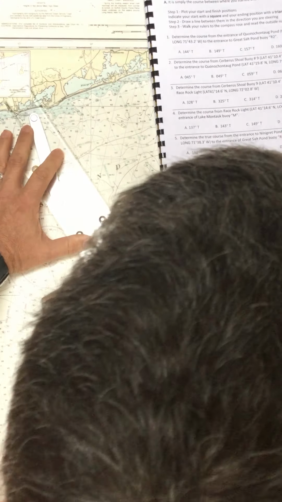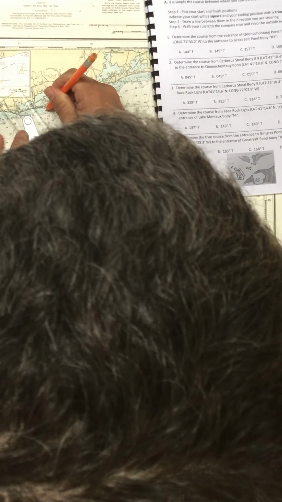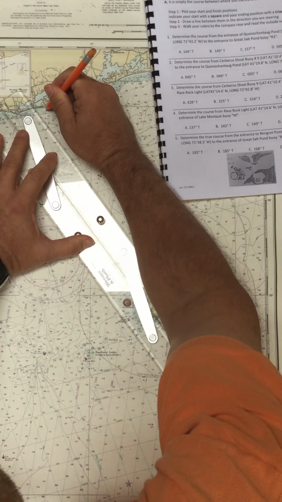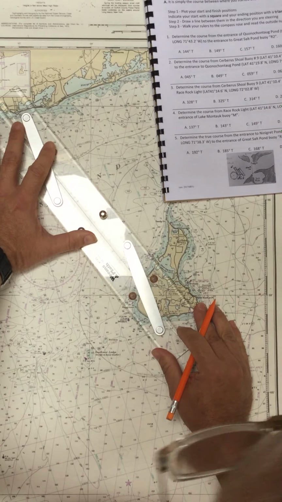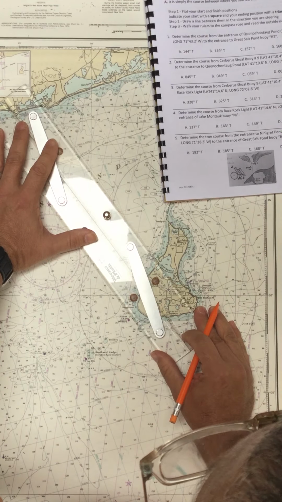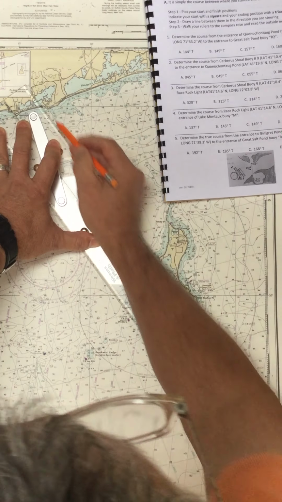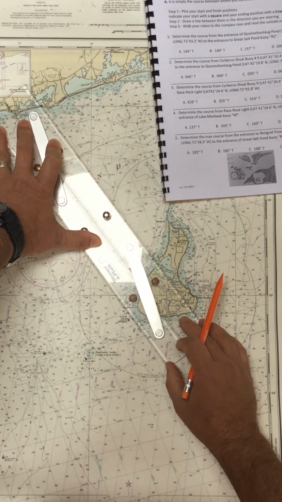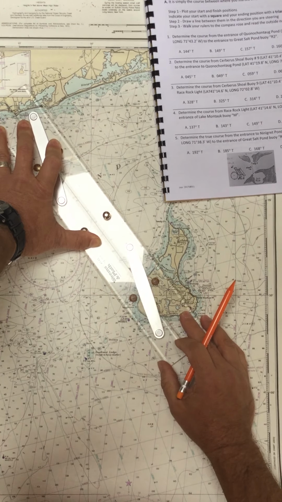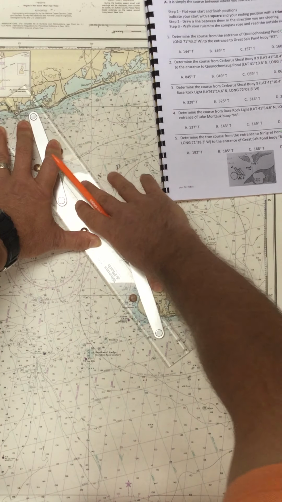So quite simply, we would plot those two places, which I've already done, or I already know where they are. Quonochontaug Pond is right here. The entrance, if you plot that latitude and longitude, is going to land you right there. And Great Salt is right there. So I'm going to simply put my parallel rules between those two points, which is awful close to this dashed magenta line here. That line is a cable area, and if you use that line, you're going to be off by a few degrees, maybe about 2 to 3 degrees. So it's close to that line, but it's not exact.